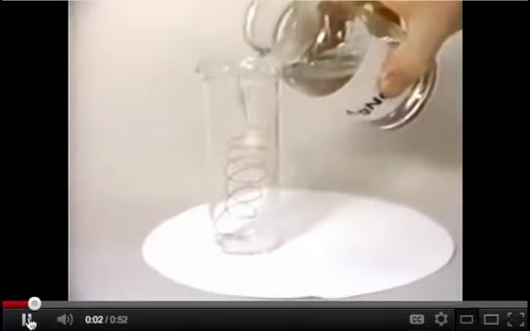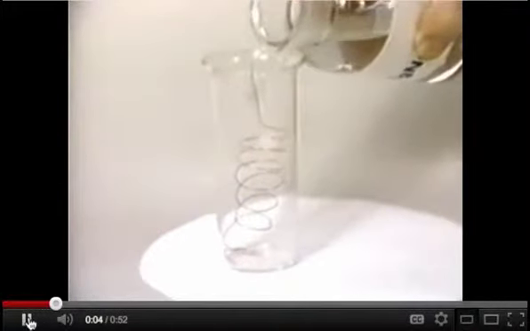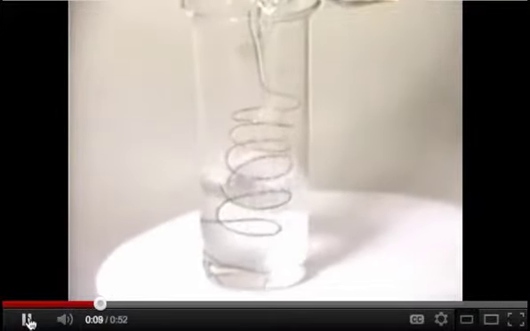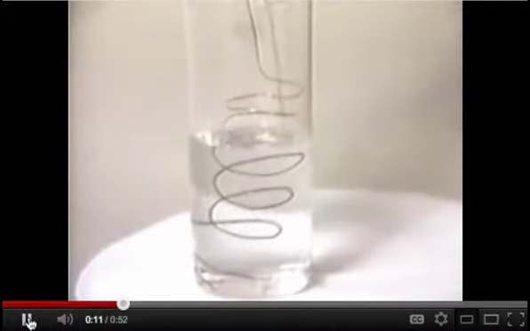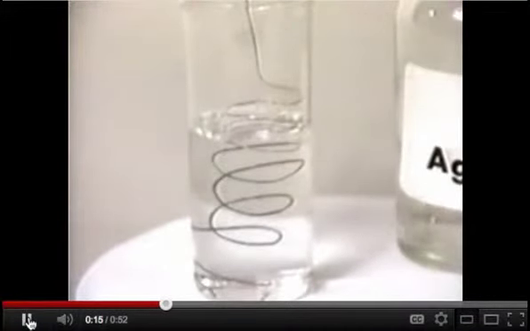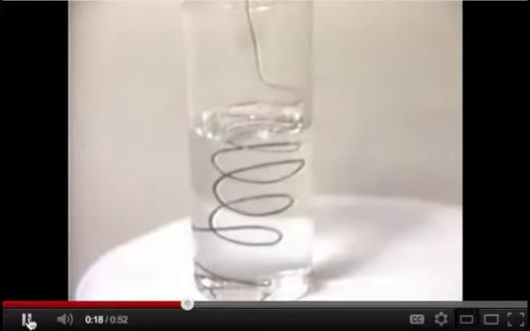In this next displacement, we are pouring colorless silver nitrate solution into a beaker containing a copper coil. We notice that as the silver nitrate solution touches the copper, the coil immediately darkens and thickens. Copper is reducing silver ions to silver.